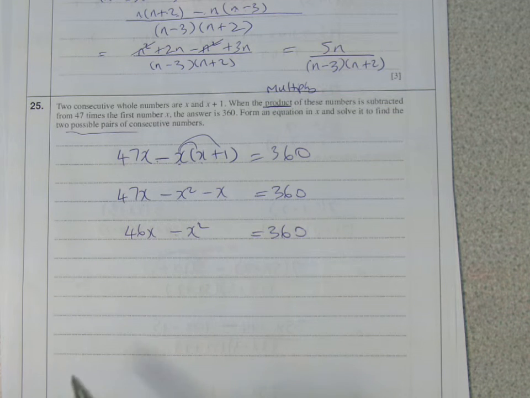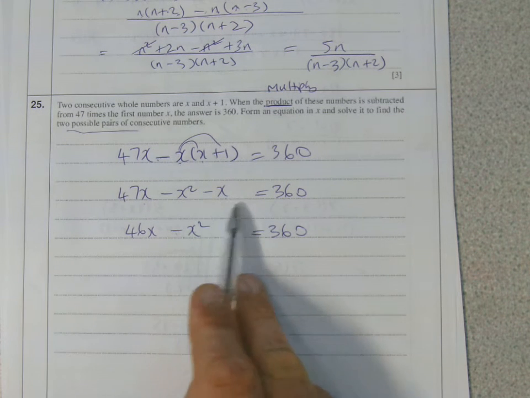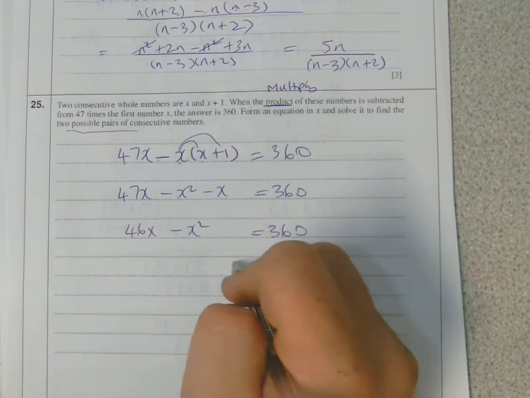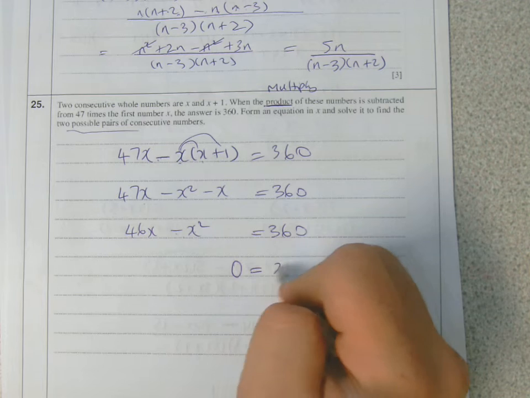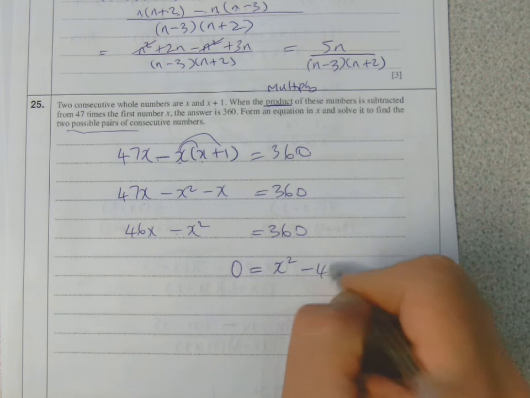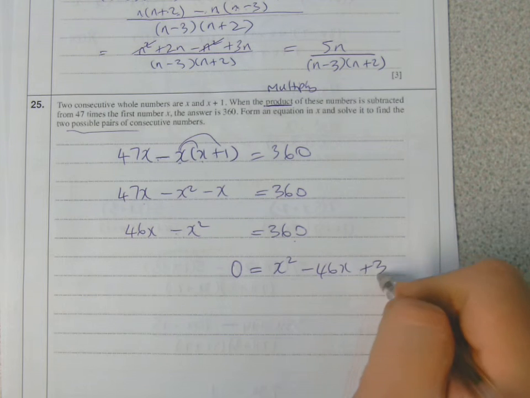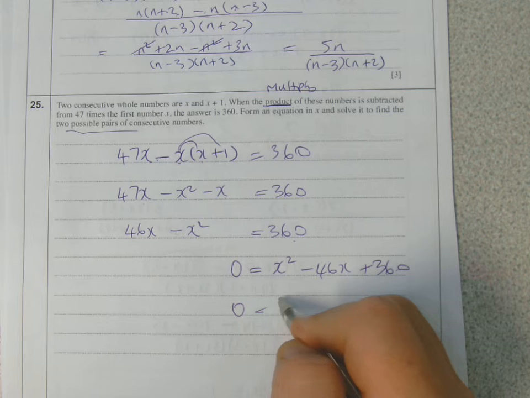But if there's a minus in front of the x squared, you've got to deal with it effectively. So I'll take that minus x squared over this side and just leave 0 here. Taking the minus x squared over, it becomes plus x squared. I'll take the 46x over, so that'll be minus 46x. And then of course I've got this plus 360. So 0 on the left hand side.